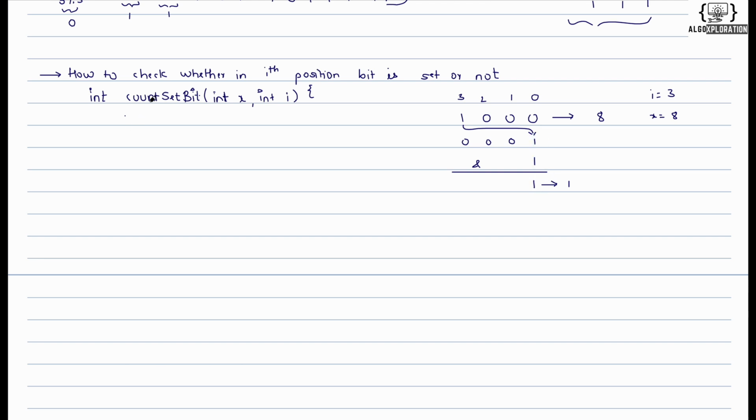Okay, so it will look like this: if x right shift I, ANDed with 1, is giving me 1, simply return 1, otherwise return 0. That's it. So this is the pseudocode for this.